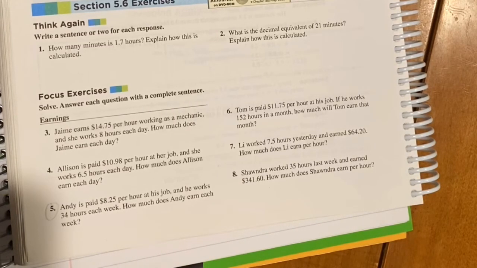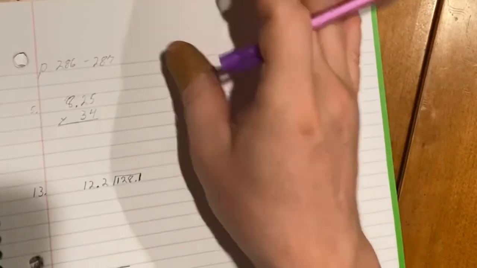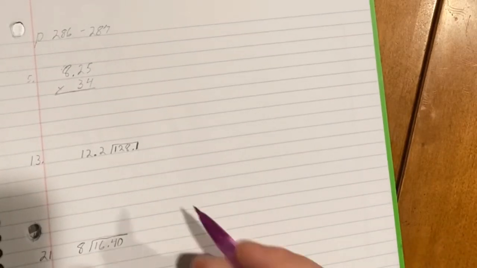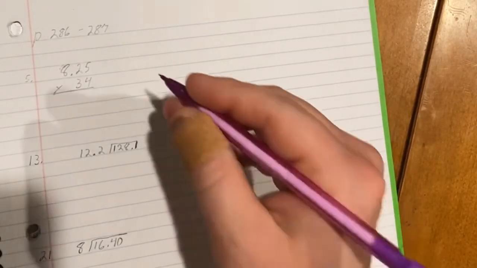Andy is paid $8.25 per hour at his job, and he works 34 hours each week. How much does Andy earn each week? That's a simple multiplication problem, but it involves decimals, so let's go ahead and do it.